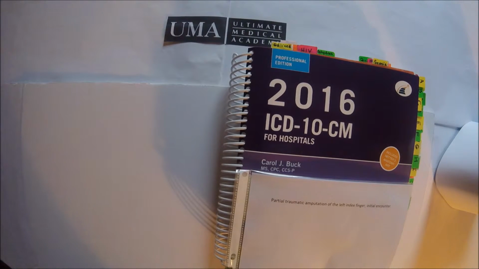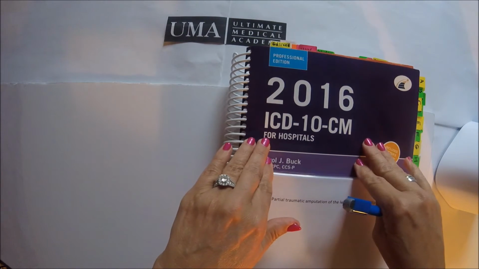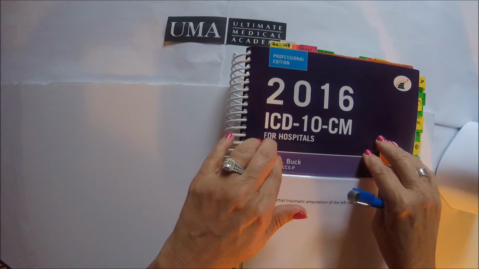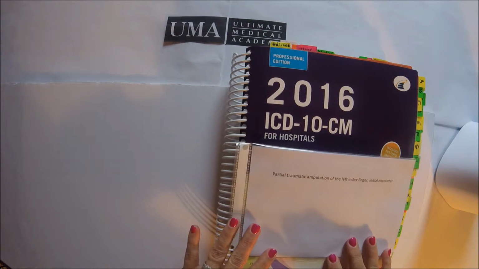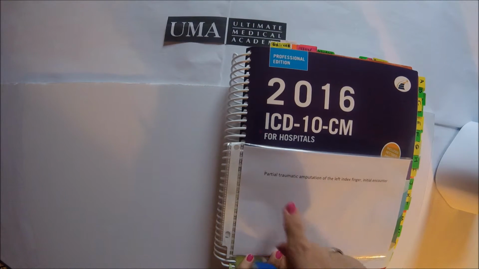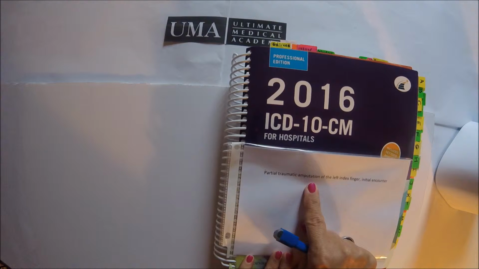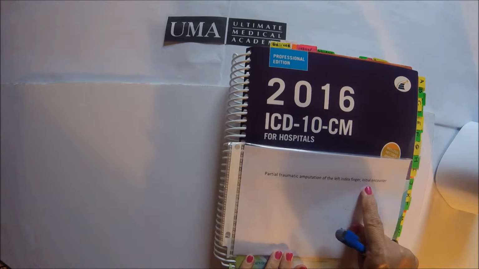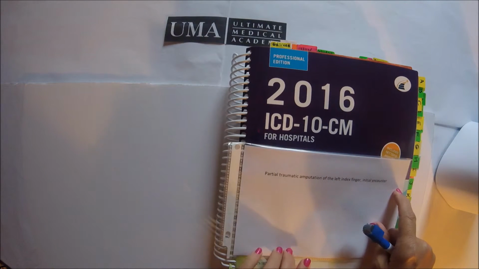Okay, let's take just a few more minutes and look up a diagnostic statement in your ICD-10 CM coding manual. And I've chosen this diagnostic statement, partial traumatic amputation of the left index finger initial encounter.